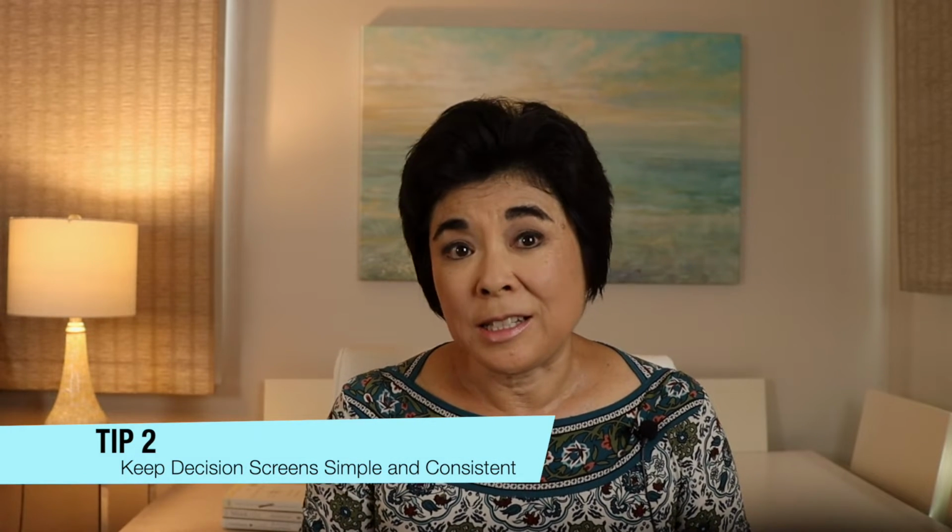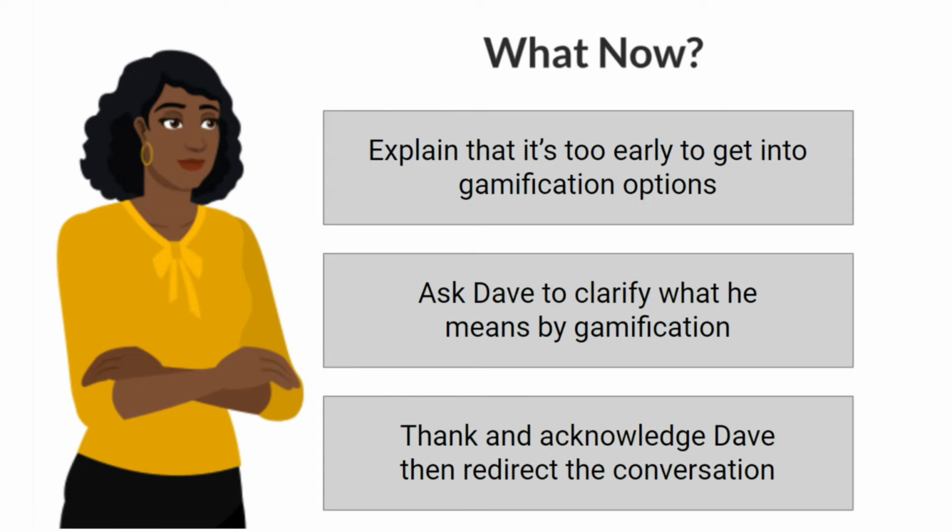Tip number 2, keep decision screens simple and consistent. Decision screens are a key part of branching scenarios. This is where you present the learner with 2 or 3 choices so they can pause and decide what to do. Here's the decision screen we encountered in the demo.